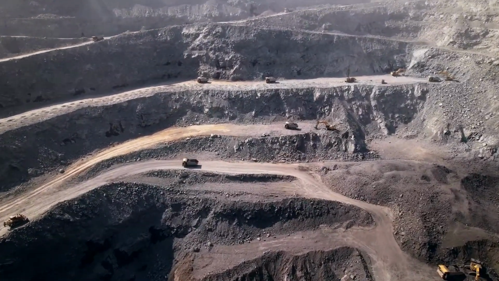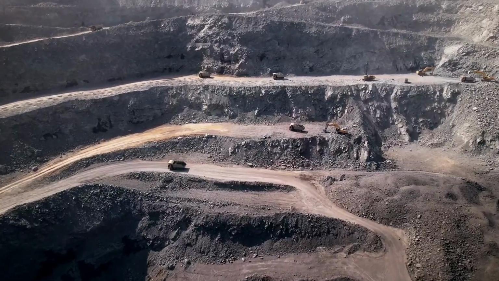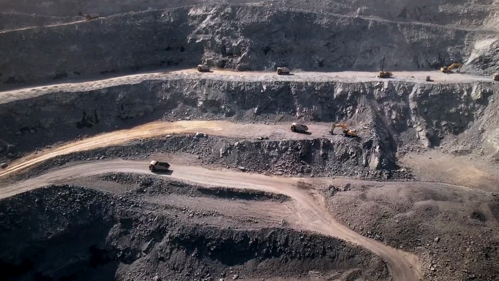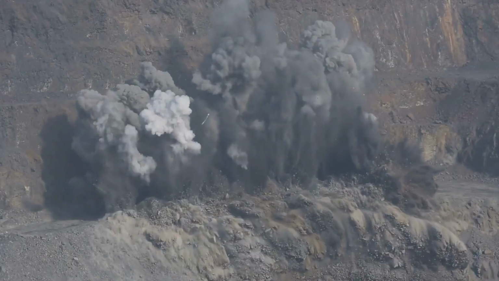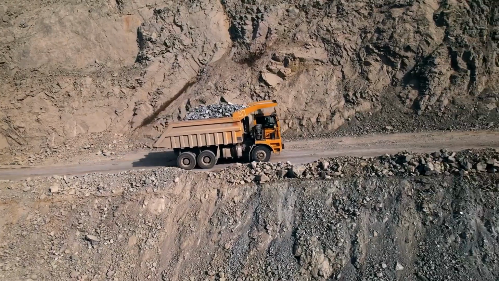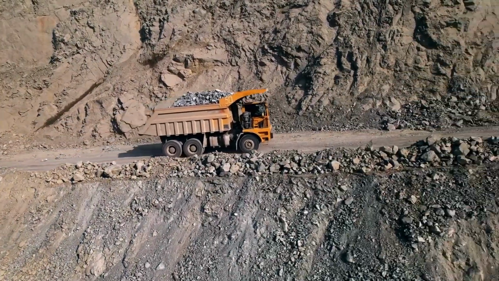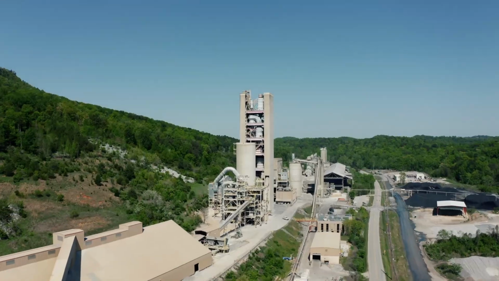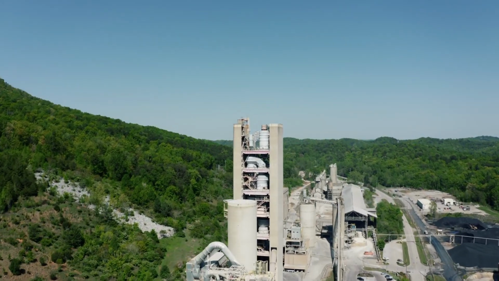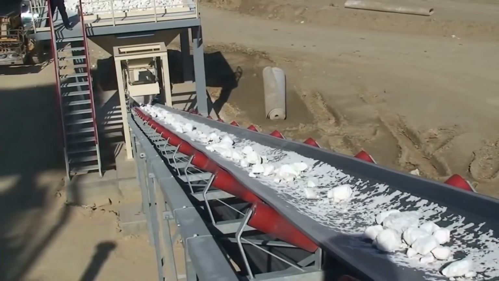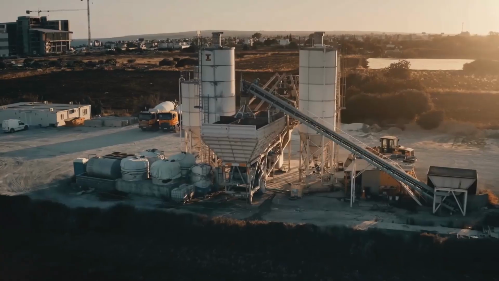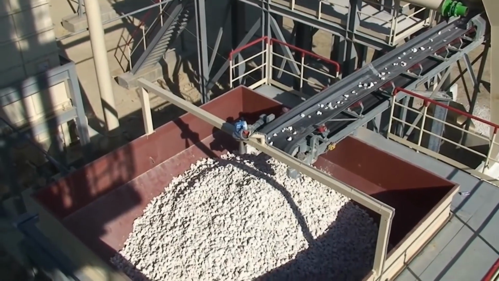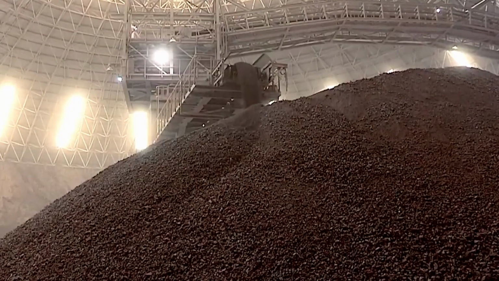The process begins with the mining of these raw materials, where limestone and clay are blasted from rock quarries, which are then transported to the plant and undergo various stages. Once the raw materials are extracted and transported to the cement plant, the manufacturing process begins. At the cement plant, the raw materials are crushed and ground into a fine powder.